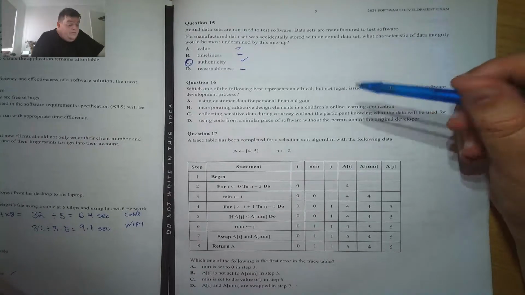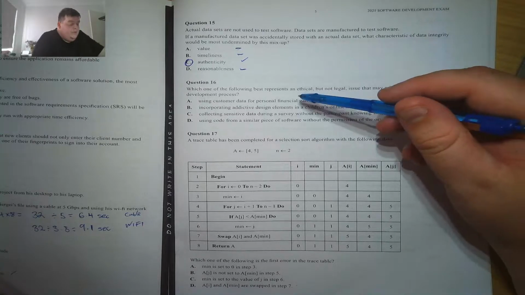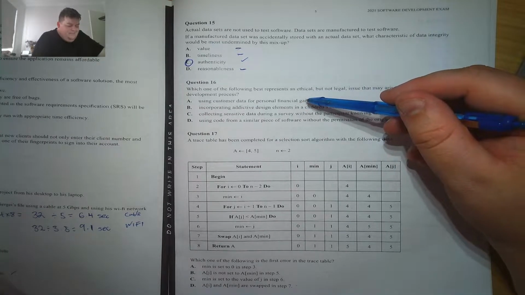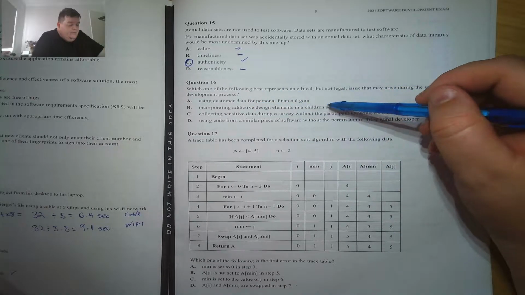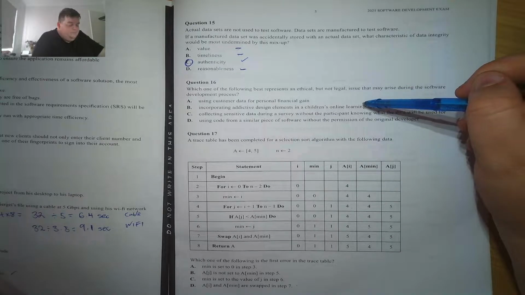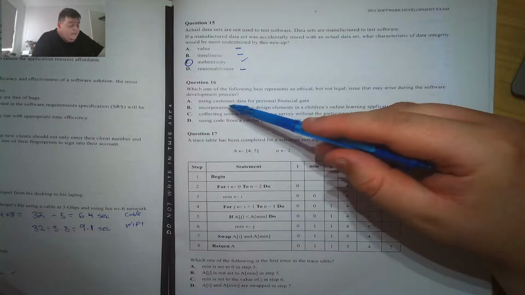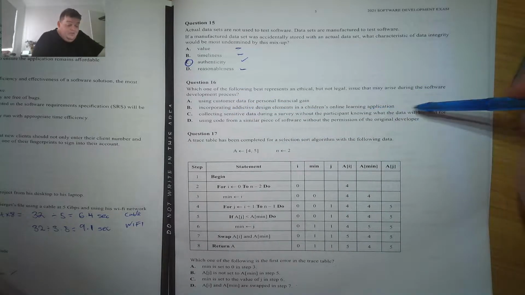Which of the following best represents an ethical but not legal issue that may arise? Okay. Using customer data for personal financial gain, like selling it, that's not good. Incorporating addictive design elements into a children's online learning platform. I feel like that's the ethical one there. Let's keep going. Collecting sensitive data during a survey without the participant knowing what the data will be used for.